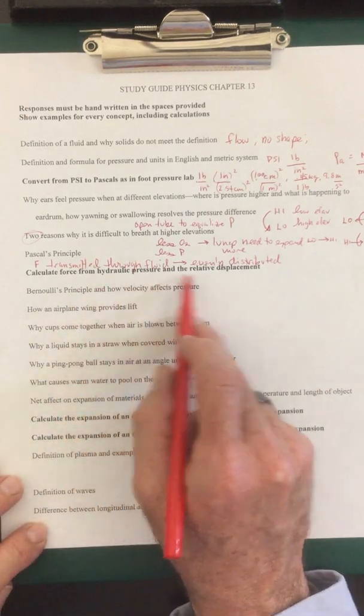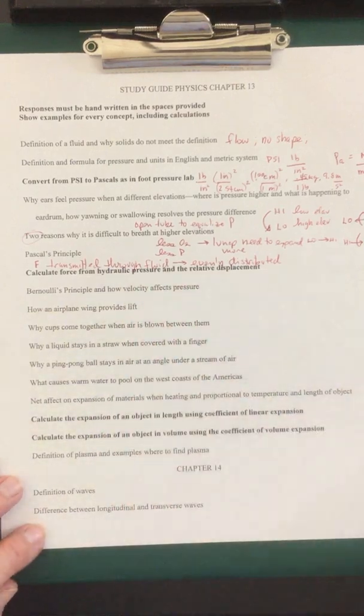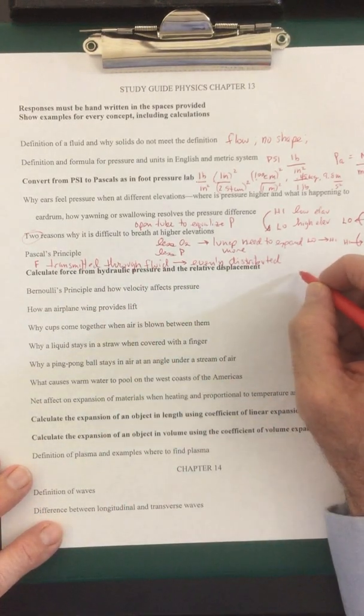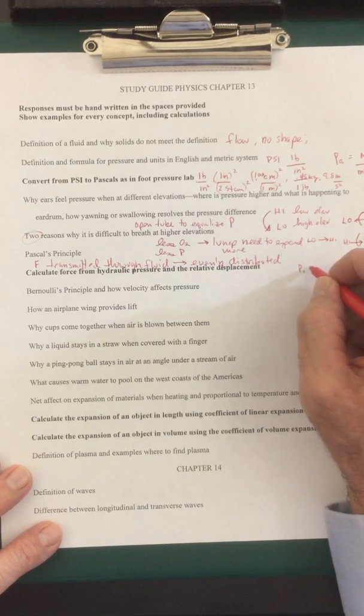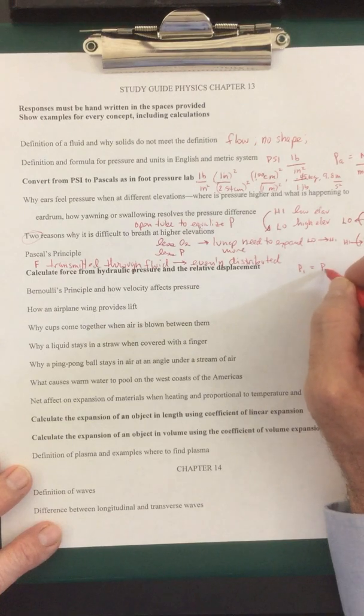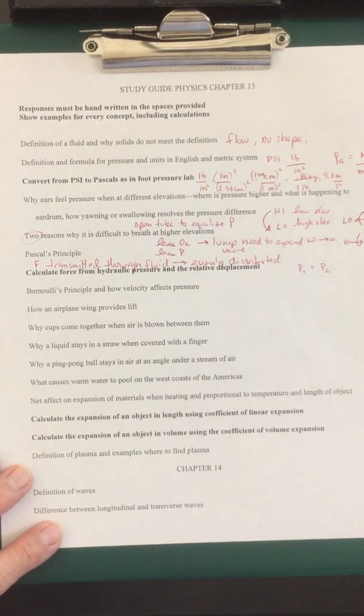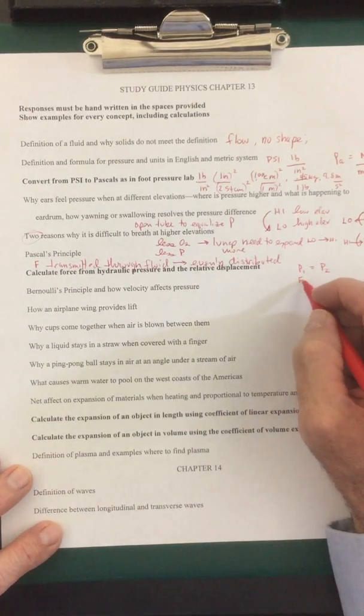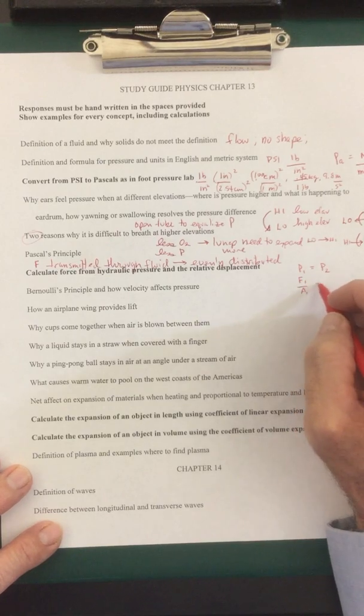Calculate the force from hydraulic pressure and the relative displacement. There's going to be 2 parts to this question. So remember that with Pascal's principle, the pressure is going to be the same on both sides of a piston. So you have pressure 1, you have pressure 2. Pressure is equal to force over area.